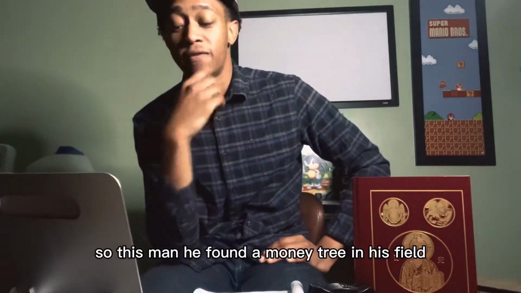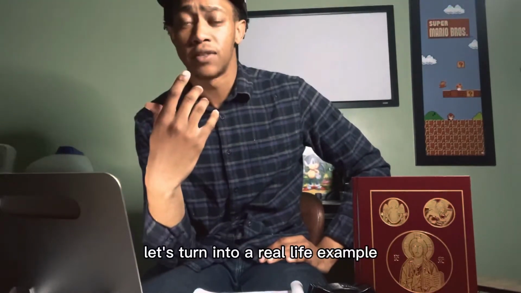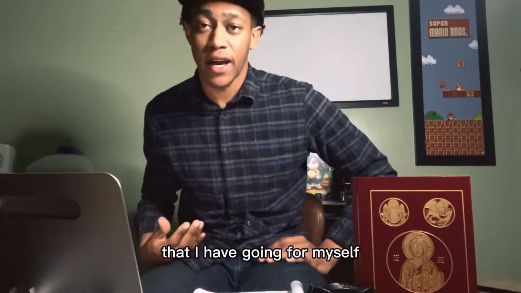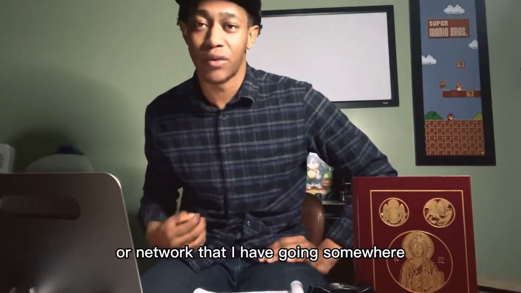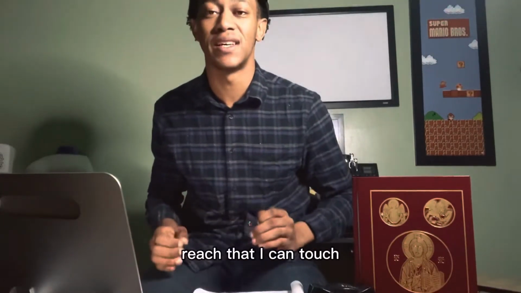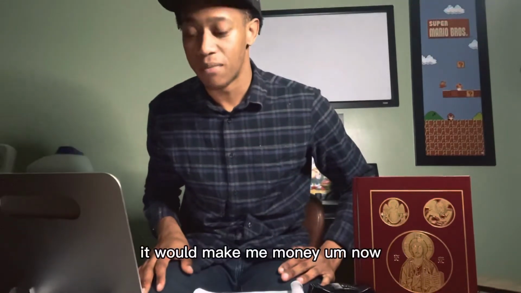So this man found a money tree in his field. Let's turn it into a real life example. A money tree in my field would be one of my talents that I have going for myself, or a network that I have going for myself, something that's in my field, in my hands' reach, that I can touch, and if I treat it with proper care, it would make me money.